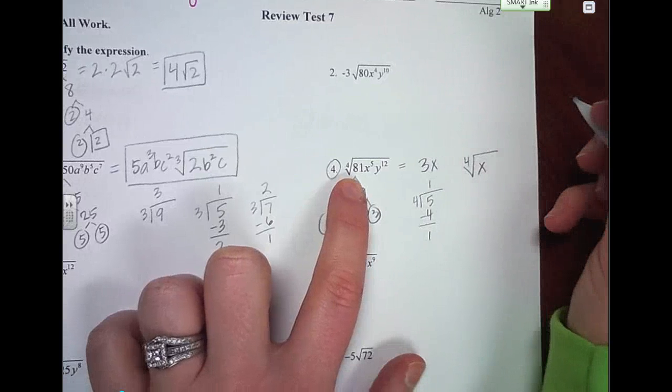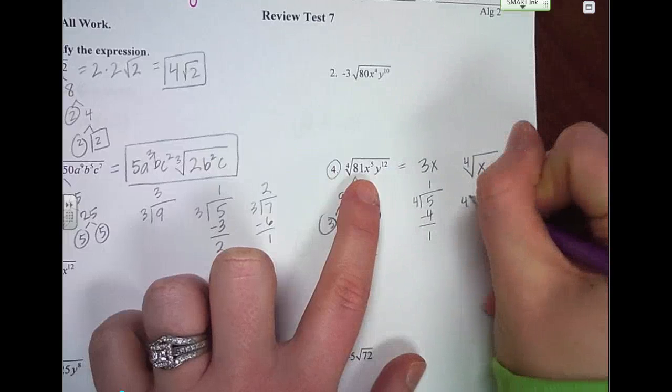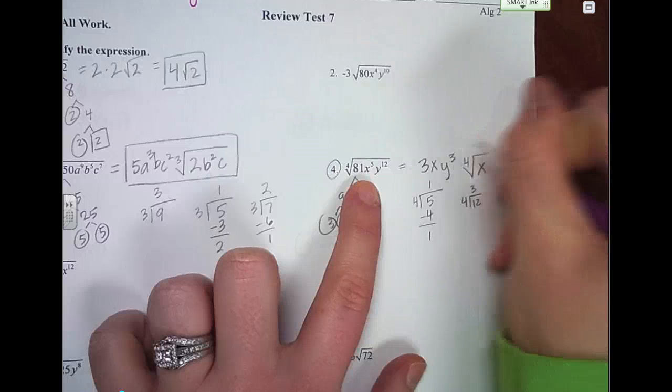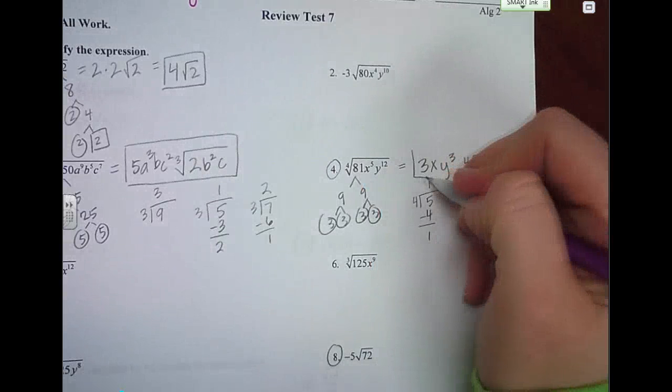And then the y's, how many times does 4 go into 12? It goes in 3 times. So y3 on the outside, and there's no y's left, so that's it.